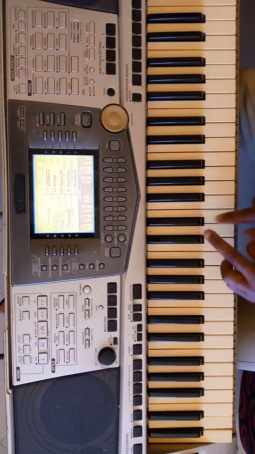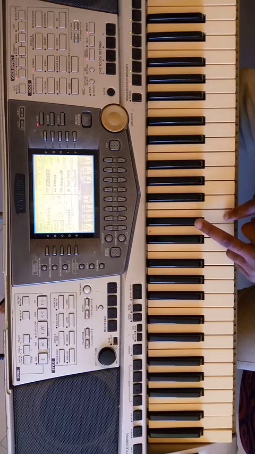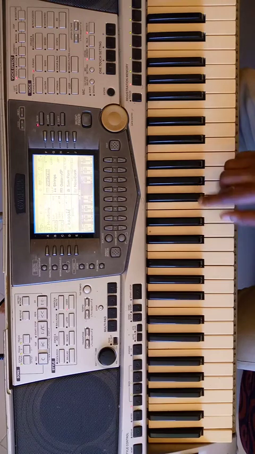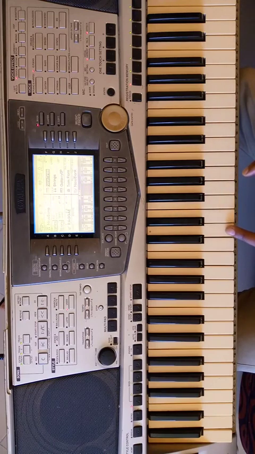Then count again 2 keys away from this D sharp. That is 1, 2. So hold this one. You get this one. So this is C diminished chord. The same if you go to the D. You want to form D diminished chord.